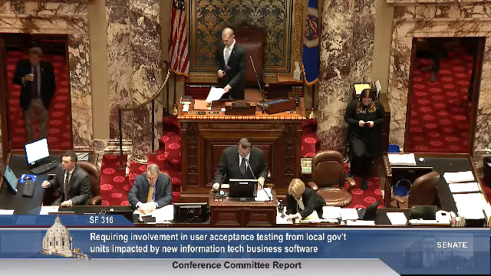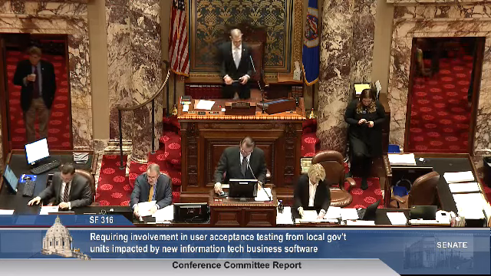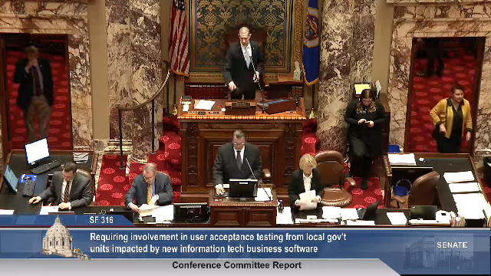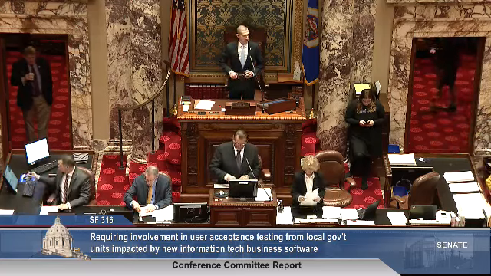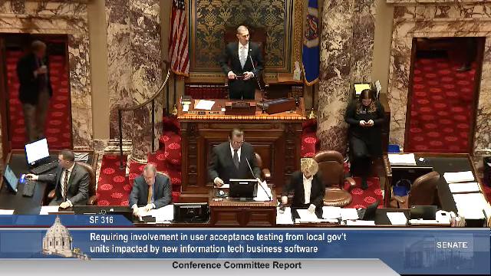Senate File number 316, a bill for an act relating to state government. Third reading. Members, we are on final passage of the conference committee report on Senate File 316. Seeing no further discussion, the Secretary will take the roll.